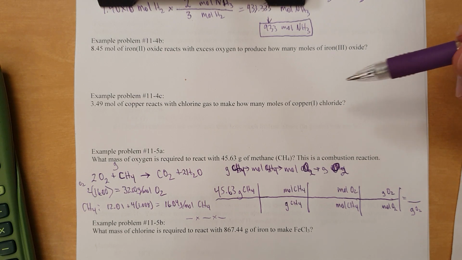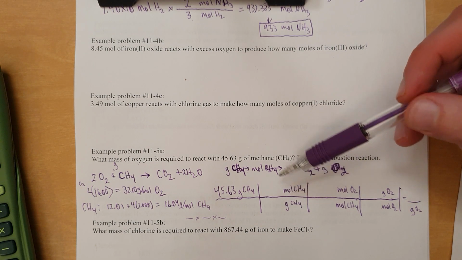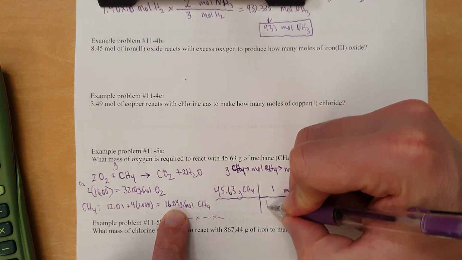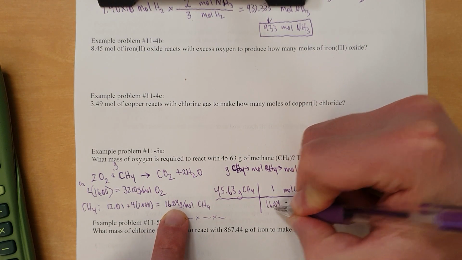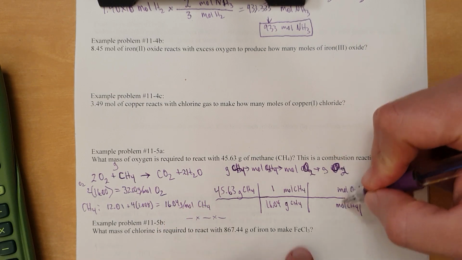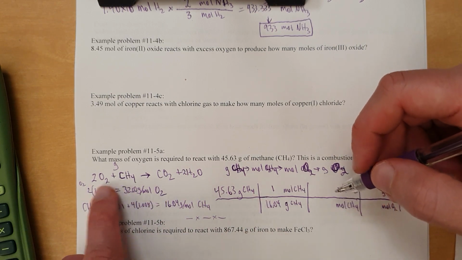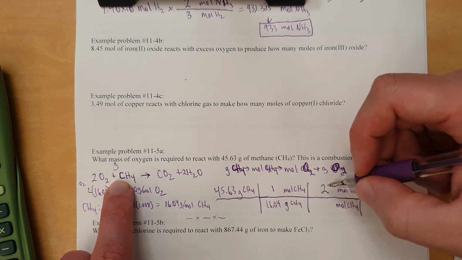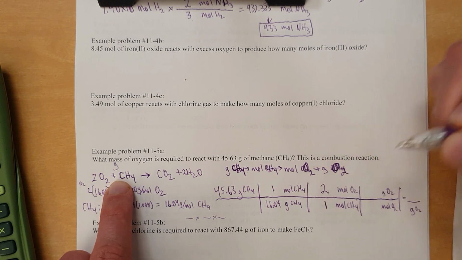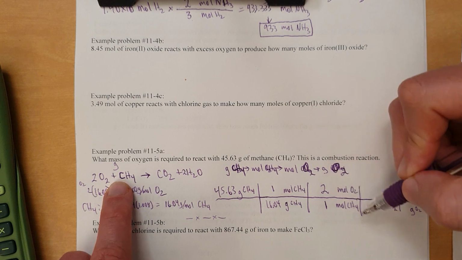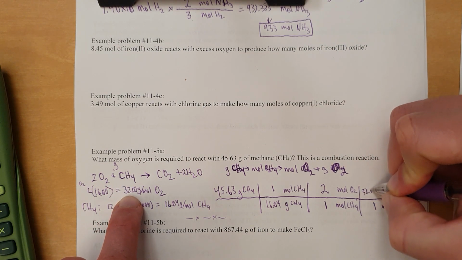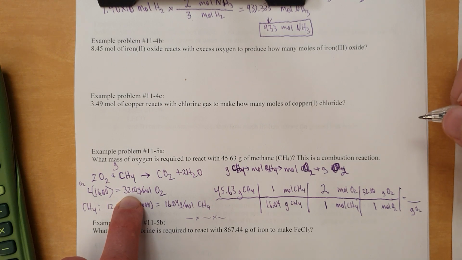Now, how's that going to look? For grams to mole conversions, use the molar mass. So 1 mole of CH4 has a mass of 16.04 grams. This mole thing comes from the balanced equation. So we have a 2 next to the O2, so we got 2 moles of O2. We got no number next to CH4, so it's just 1 mole of CH4. And then as for moles and grams, 1 mole of O2 has a mass of 32.00 grams of O2.